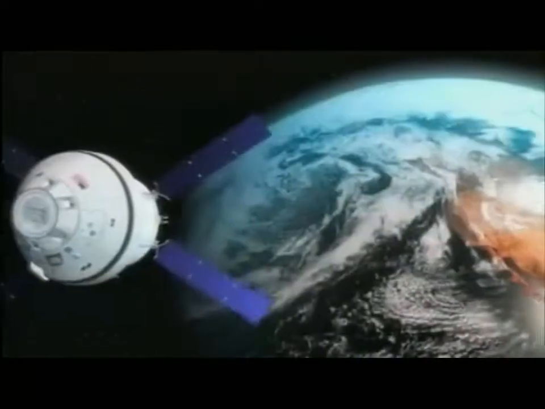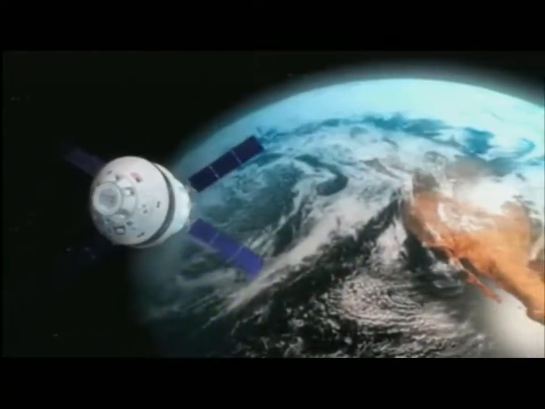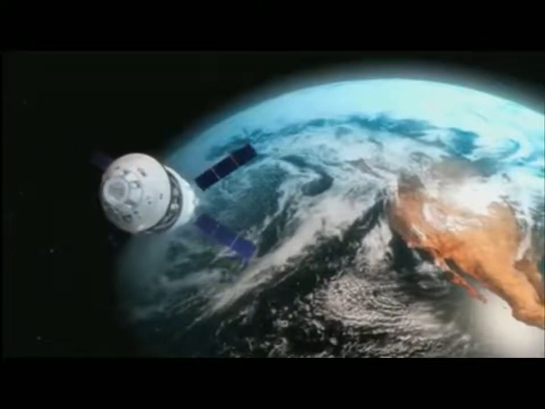I think that's pretty much the end of the video. It shows them re-entering near San Clemente Island by San Diego.